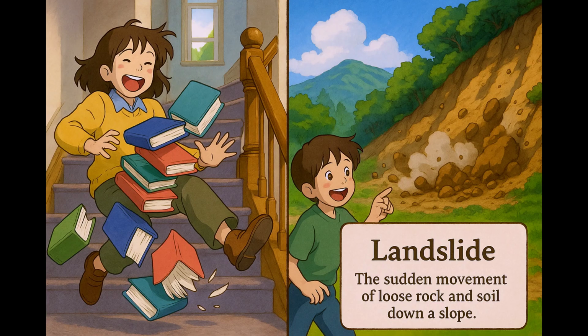In this analogy, the books represent the unstable materials on a slope. The stairs are the slope itself, and the sudden tumble illustrates how gravity can cause everything to collapse quickly when the balance is disturbed.